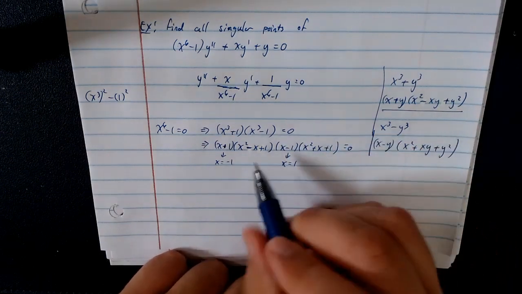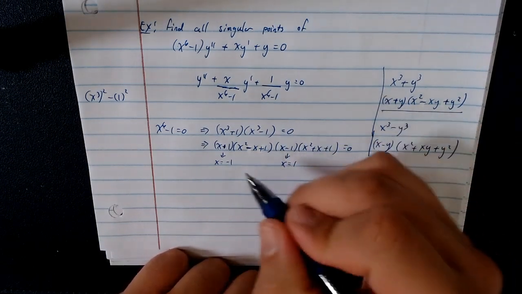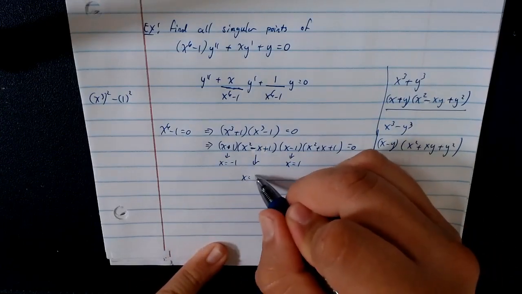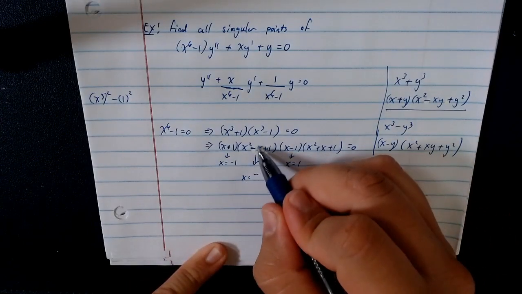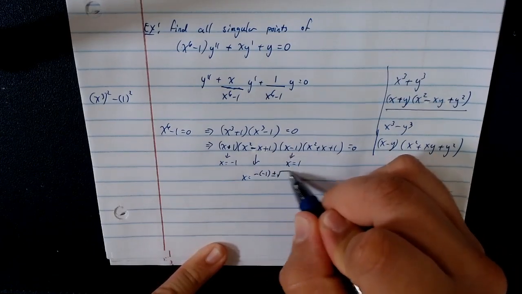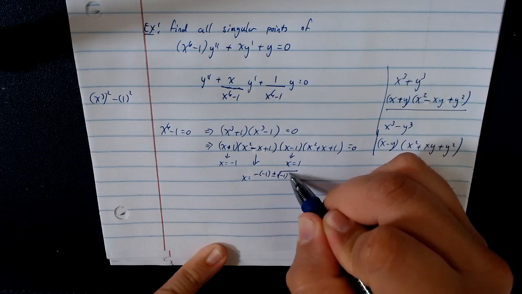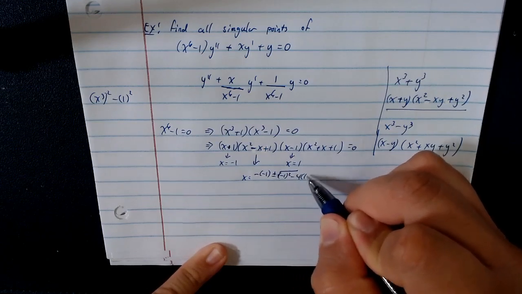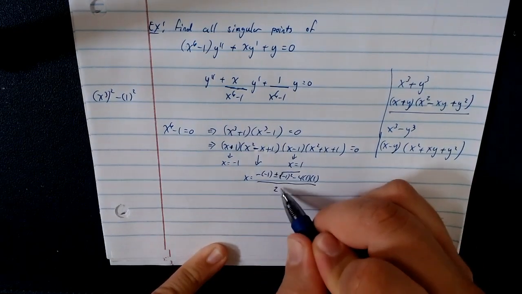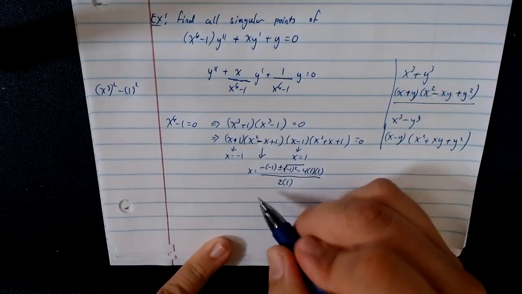But we know that we can always find when a quadratic is equal to 0 using the good old quadratic formula. So here x is going to equal negative b, which is a negative 1, so negative of a negative 1, plus or minus the square root of negative 1 squared, minus 4 times 1 times 1 for AC, all over double the value of a, double 1.